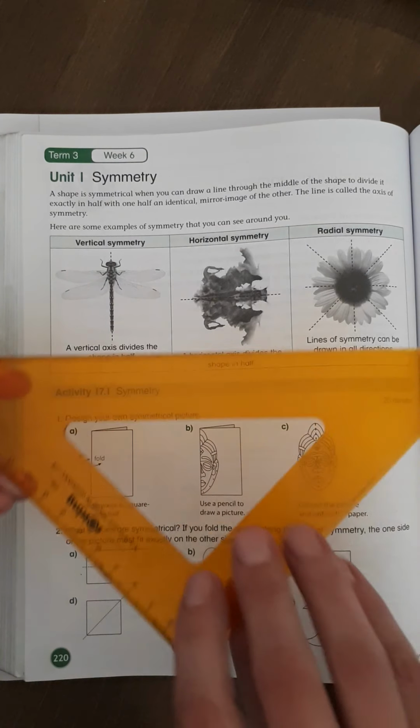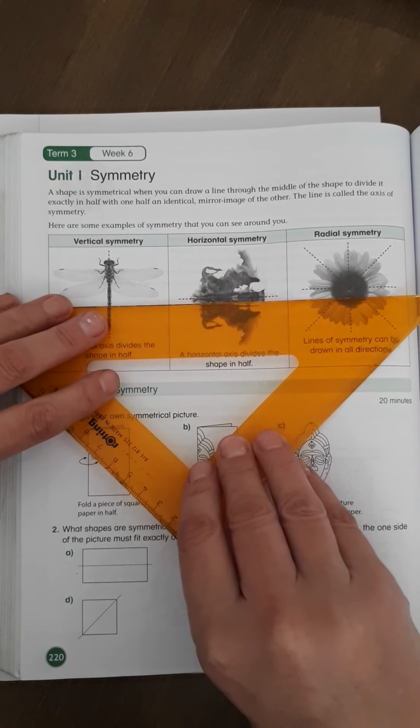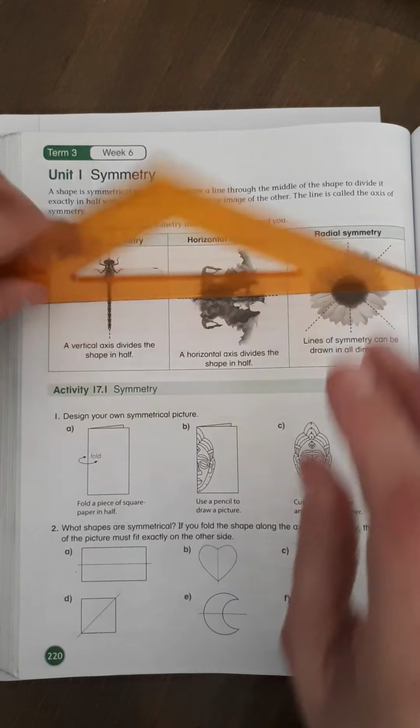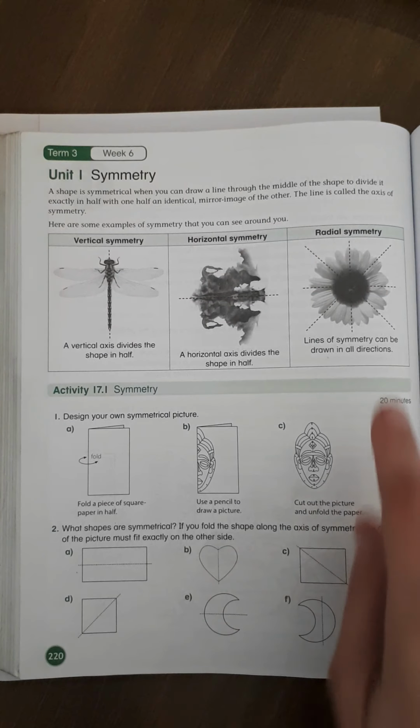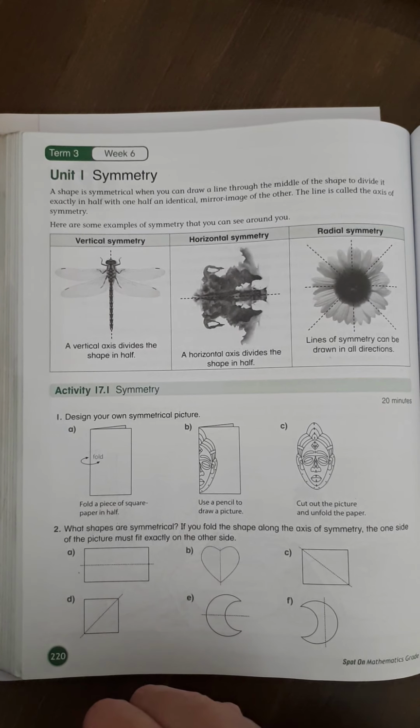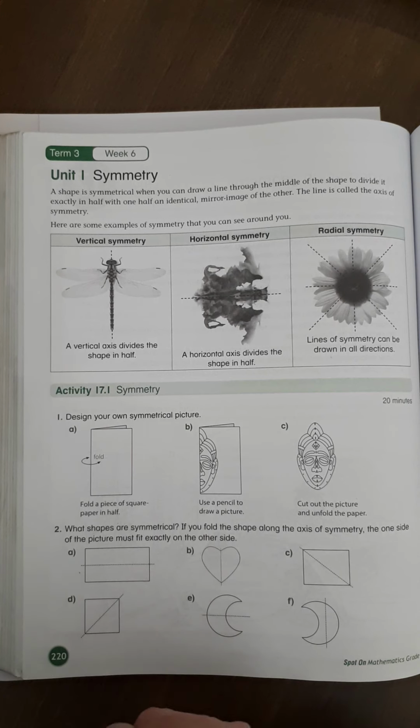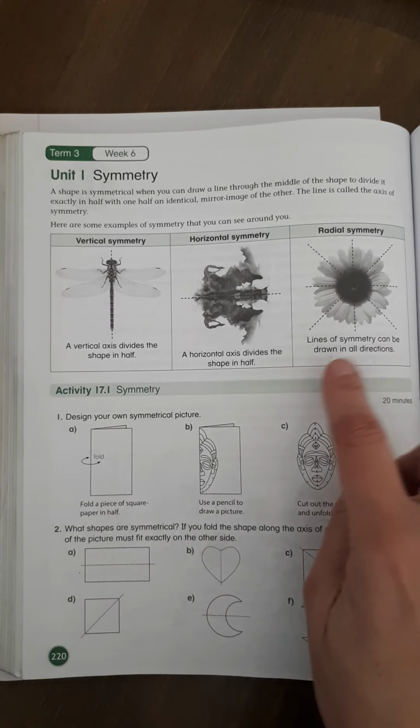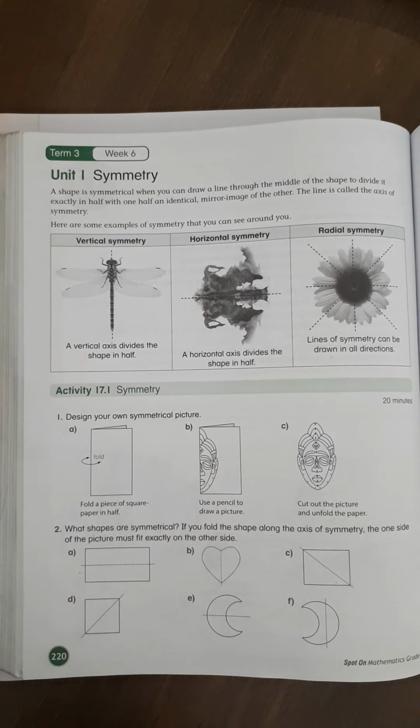Here we've got horizontal line of symmetry. That side is exactly the same as that side. And when we have a flower like that, we have radial symmetry, anything that's round like the wheel of a bicycle. Lines of symmetry can be drawn in all directions.